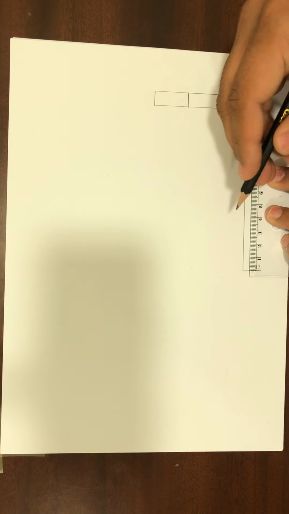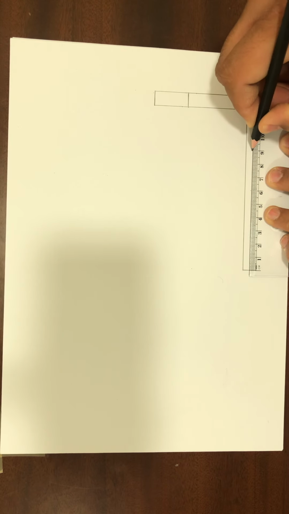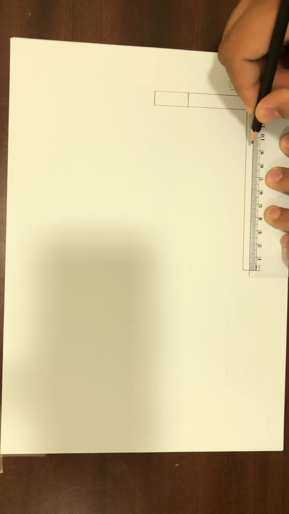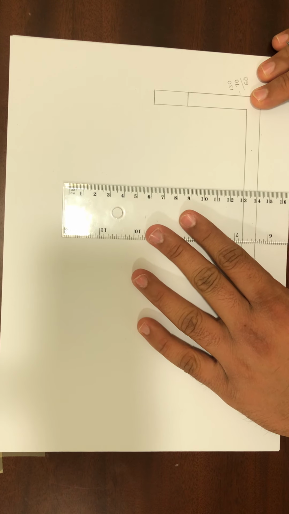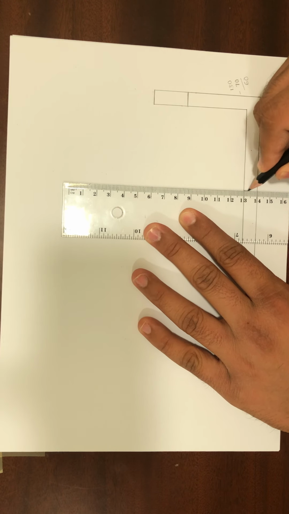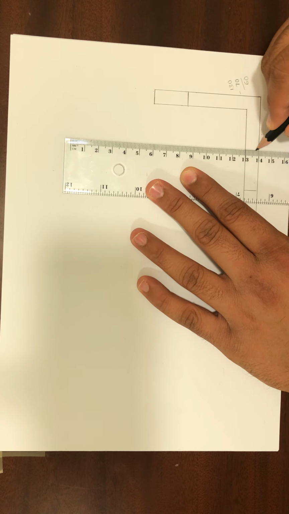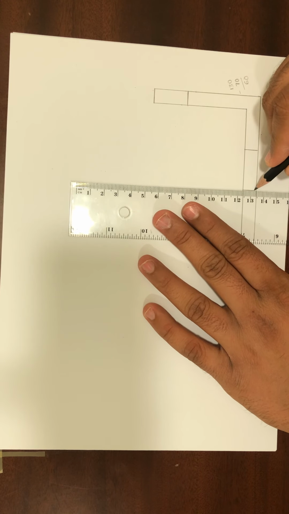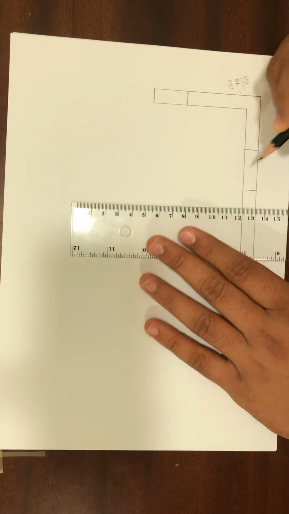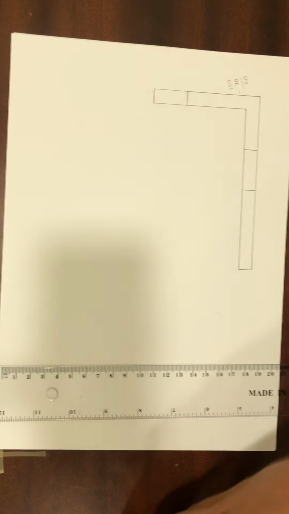Okay, this is 60, this is 90, 60 one dot, 90 one dot. Now from these two dots we have to draw two lines. Okay, this is 60, this is 90.